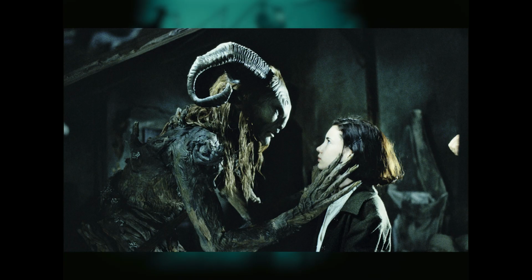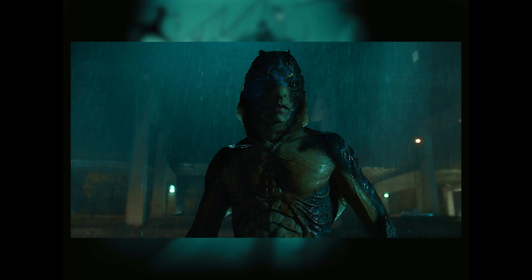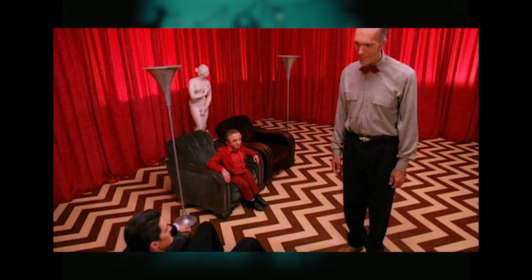Guillermo del Toro has similarly credited Caligari for inspiring his work, particularly in how it combines the macabre with deeply emotional storytelling. Even in modern cinema, echoes of Caligari's visual style can be seen in films like Pan's Labyrinth, The Shape of Water, and the surreal sequences in David Lynch's Eraserhead and Twin Peaks.